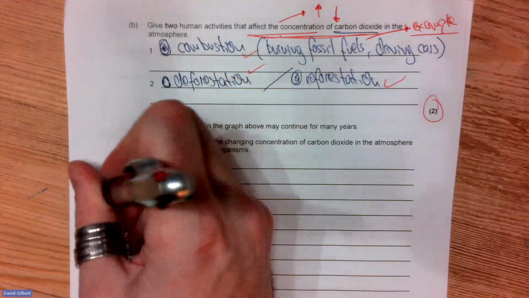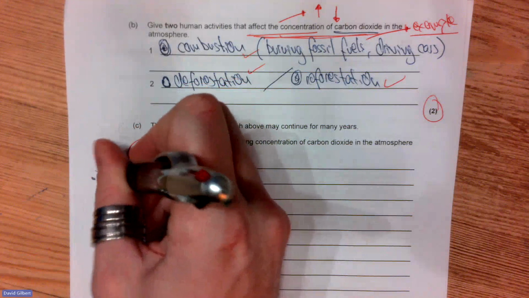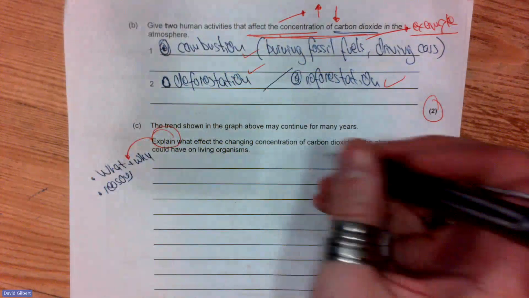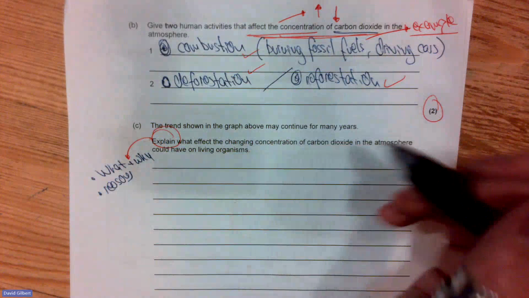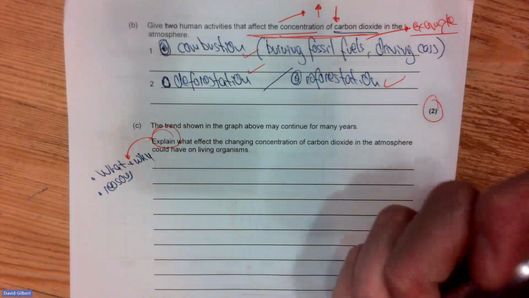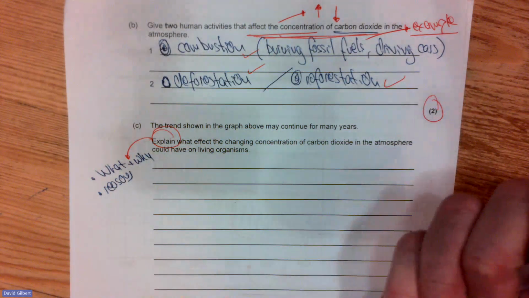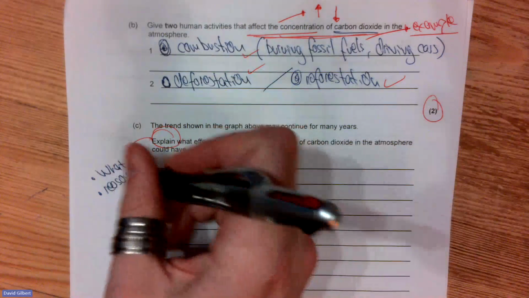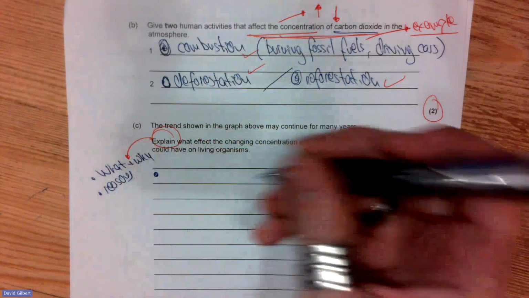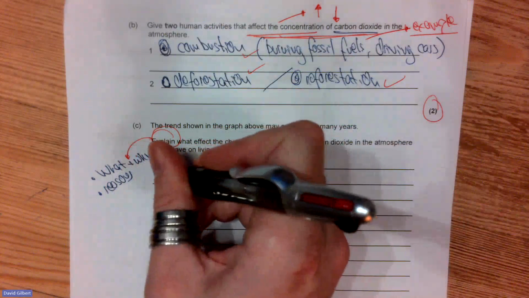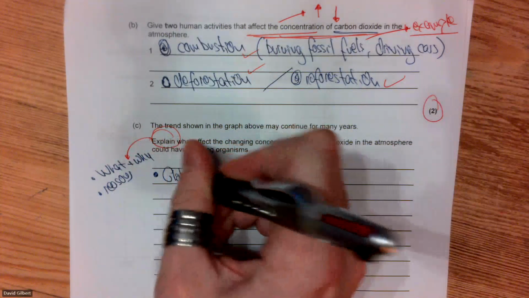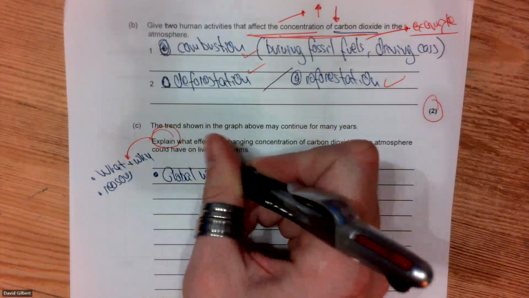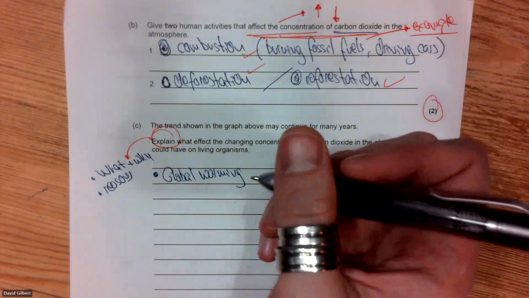In other words, giving reasons for whatever effect the changing concentration of carbon dioxide could have on living organisms. So we've got different things we can get marks for. Higher carbon dioxide concentrations cause global warming. Great. That'll give us a mark.